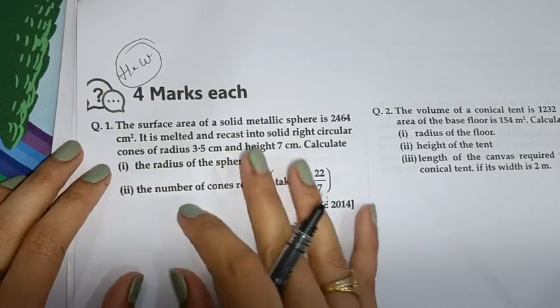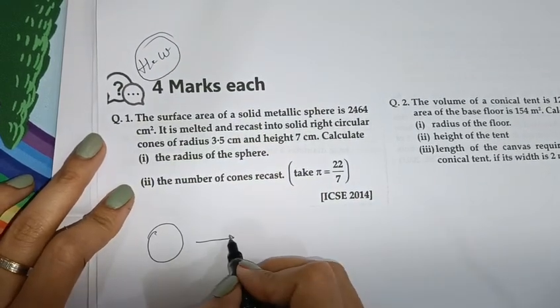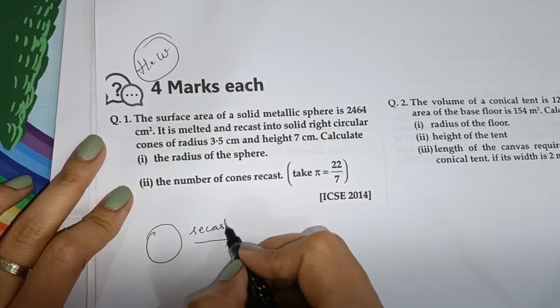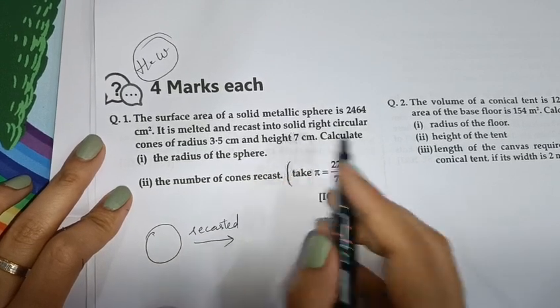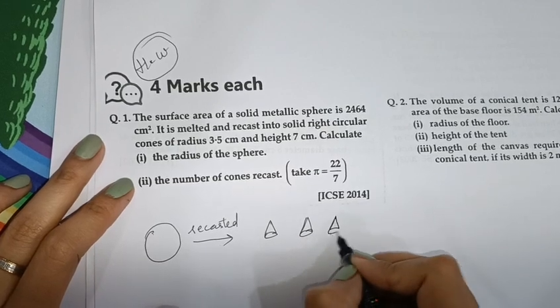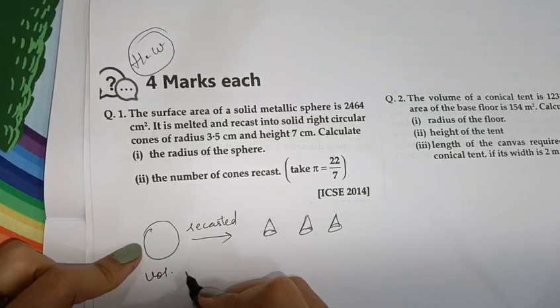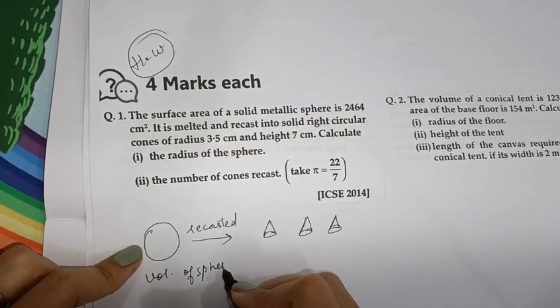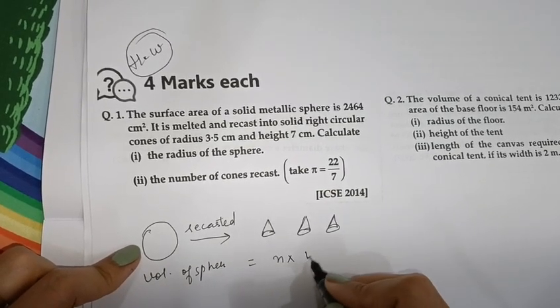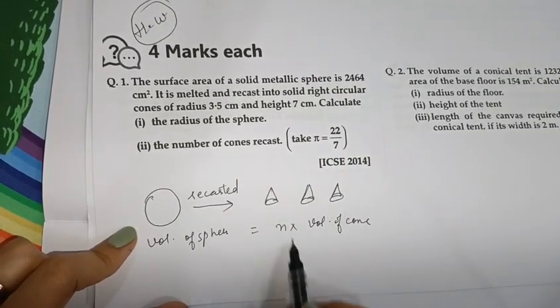Only difference is that in this question, this sphere is recast to form cones. So that means volume of sphere is equal to n into volume of cone. So you will find the value of n from here.